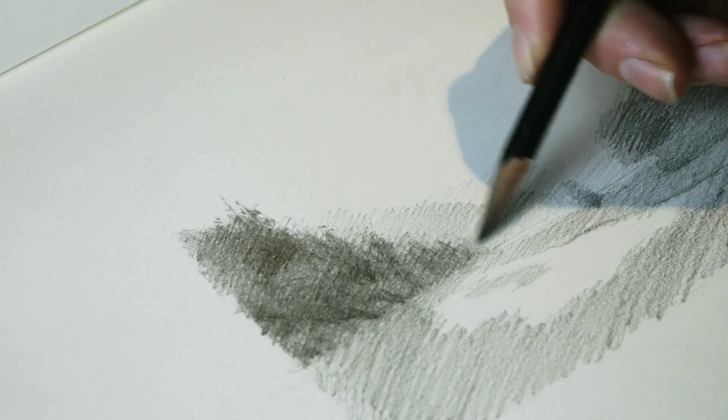Then as they go further back in the distance, they get a bit lighter, so we get a general transition across the group of trees.